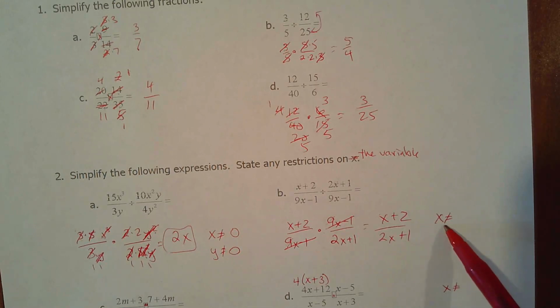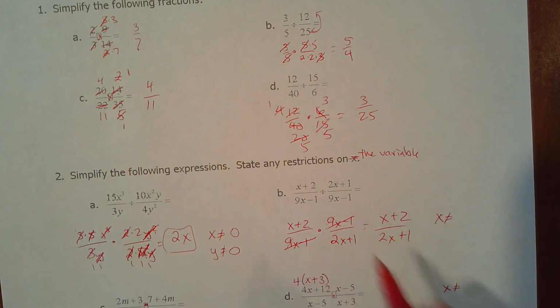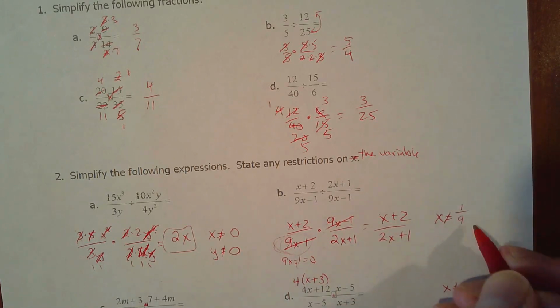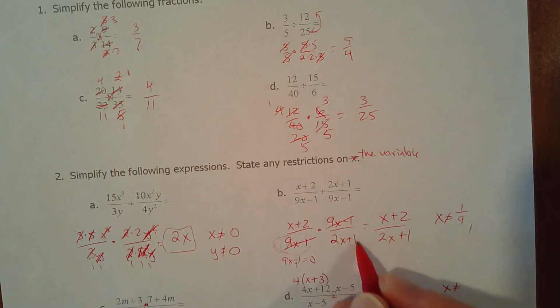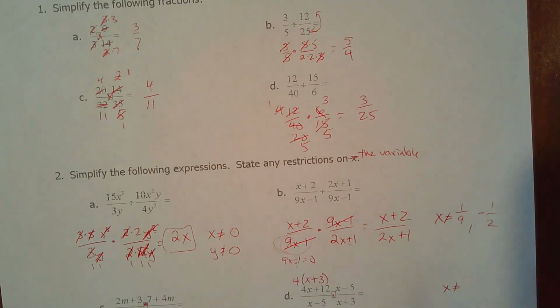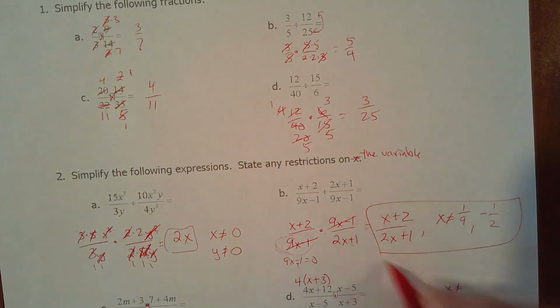I forgot again. Go back to your original restrictions. So what would make this equal 0? And remember, if it's 9x minus 1, if I set it equal to 0, I'd bring this over, which means I'd switch the sign. So it'd be a positive 1 and then divide by 9. So 1/9 here, switch that sign, it'd be a negative 1 and then divided by 2. So 1/9 and negative 1/2 would be my restrictions. Okay.